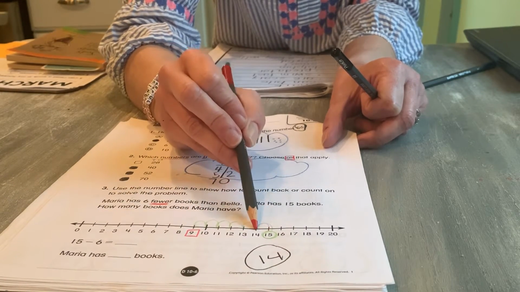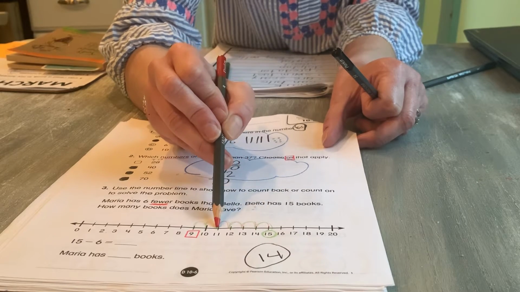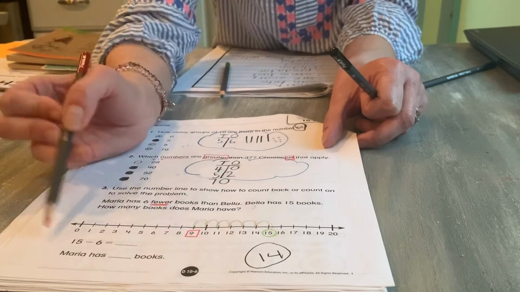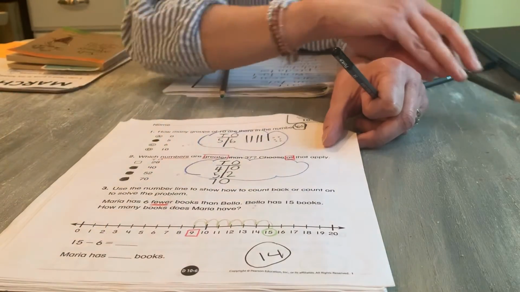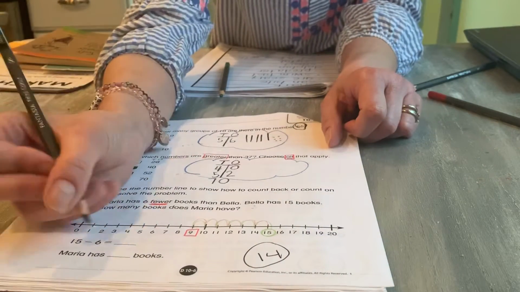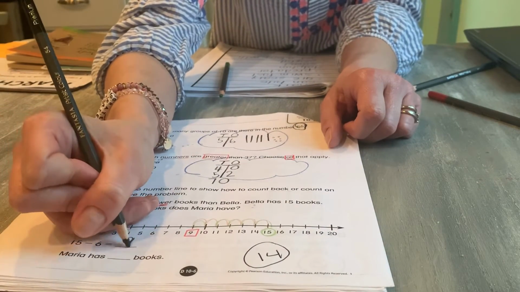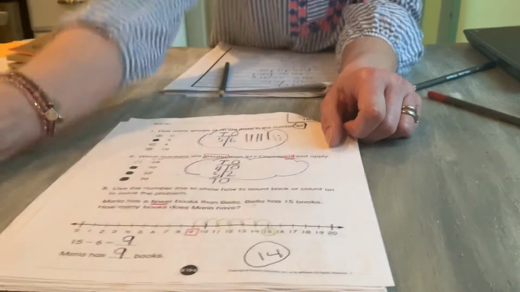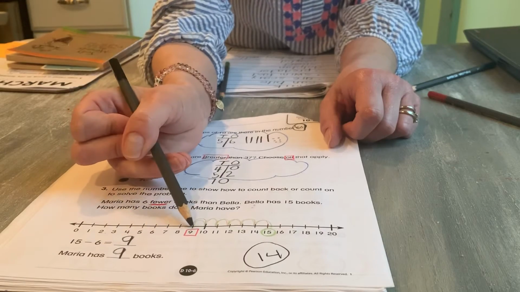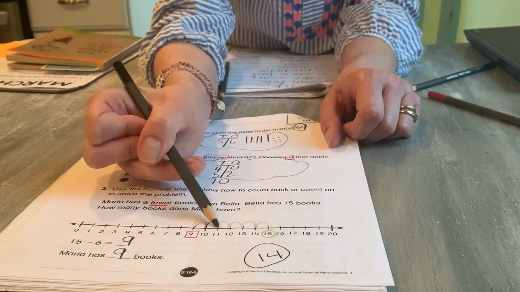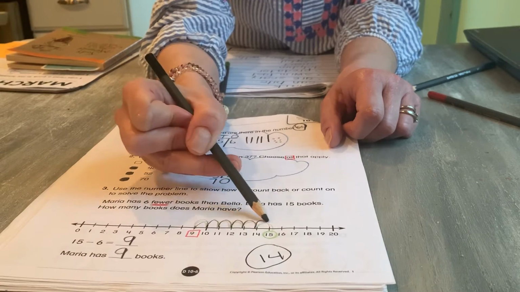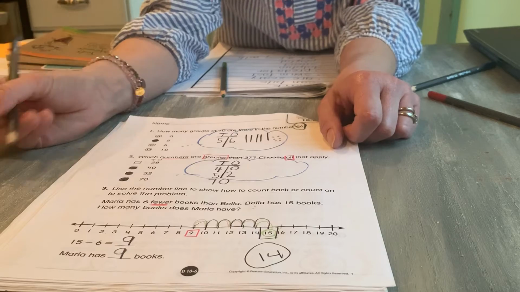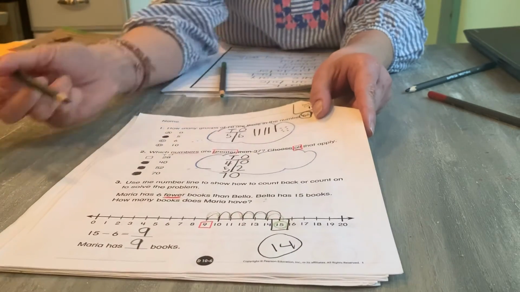So I start at 15, I go 1, 2, 3, 4, 5, 6 hops back, and I end on the number 9. So 15 minus 6 is 9. And Maria has 9 books. And if I wanted to check that, I could say 9 plus 1, 2, 3, 4, 5, 6 hops would bring me back to my 15. Okay? So we used a number line today to solve a problem.